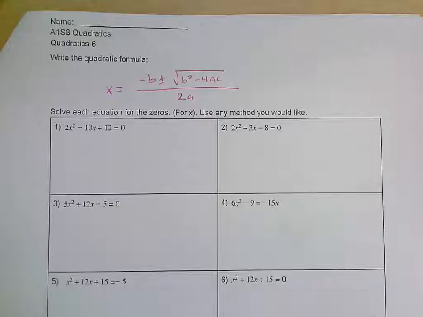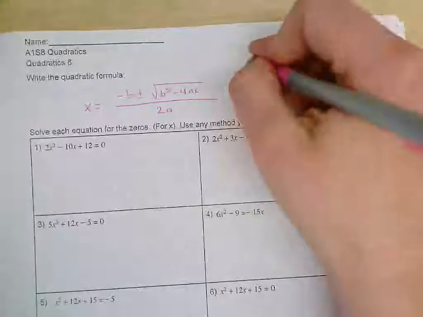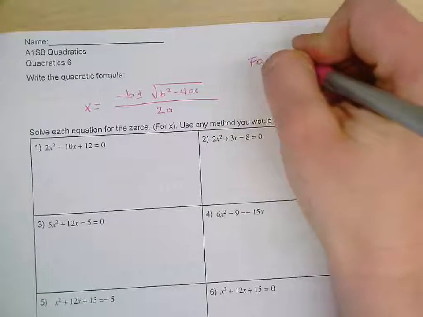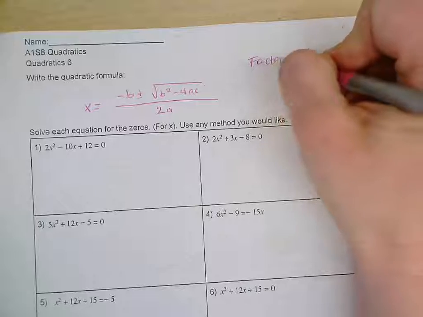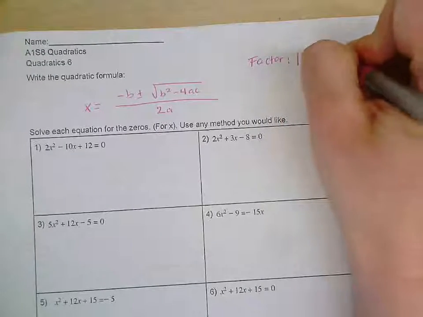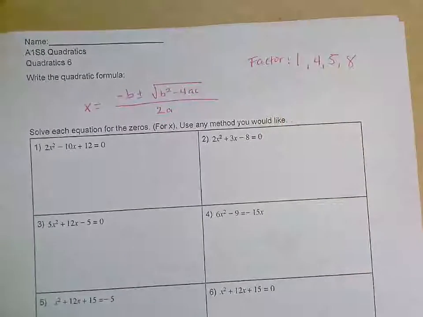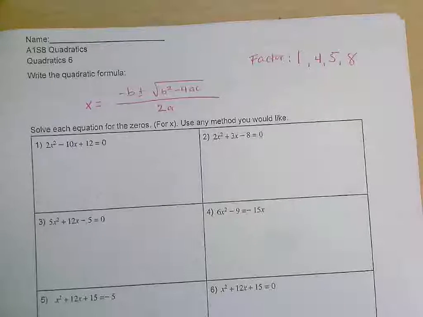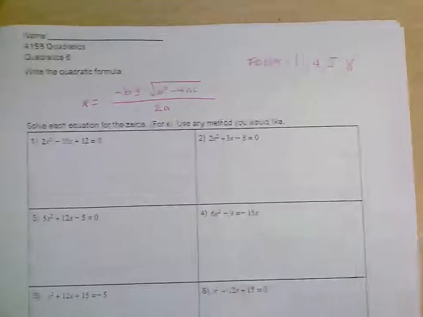So just as a hint, if you would like to factor, you can factor for the following numbers: number 1, number 4, number 5, and number 8. All of those ones you can factor. The other ones you will need to use the quadratic formula for. So I'm going to go through an example. I'll go through number 2 and how to type that into our calculator.